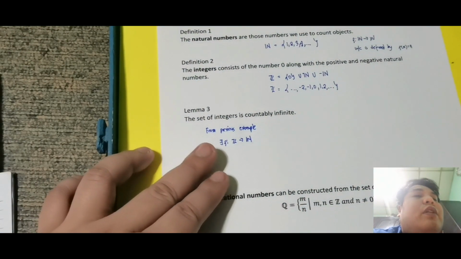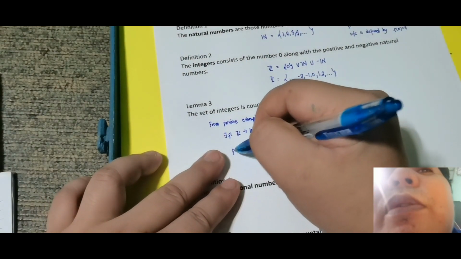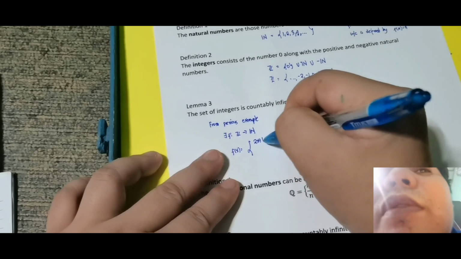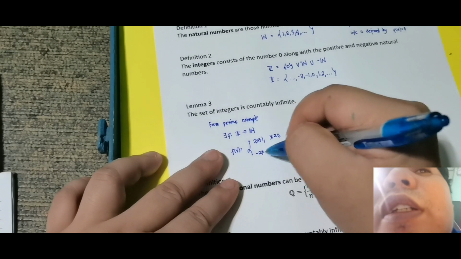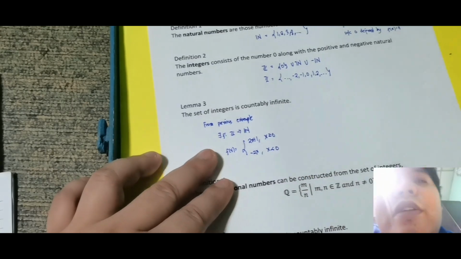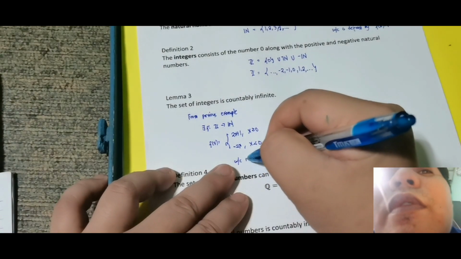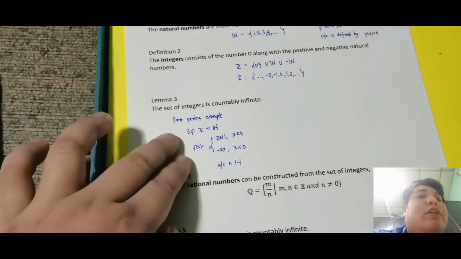So, there exists a function f mapping from Z going to natural numbers defined by, ano yun? f of x is equal to 2x plus 1 pag yung x is greater than or equal to 0 and negative 2x pag yung x is less than 0. Okay, which is 1 to 1. So, by theorem 1.11, alam natin ito ay countable.